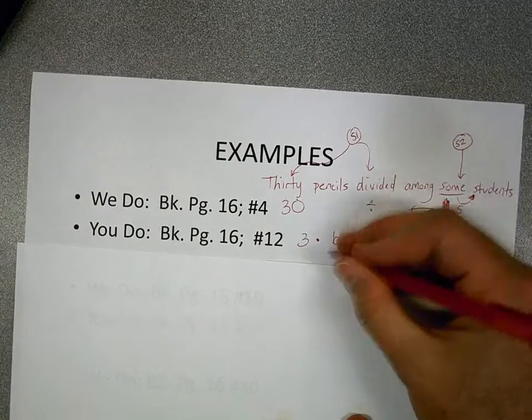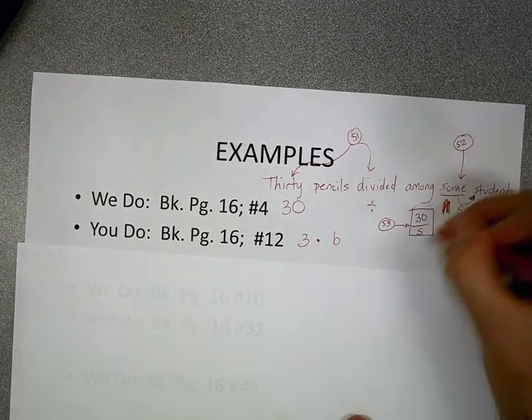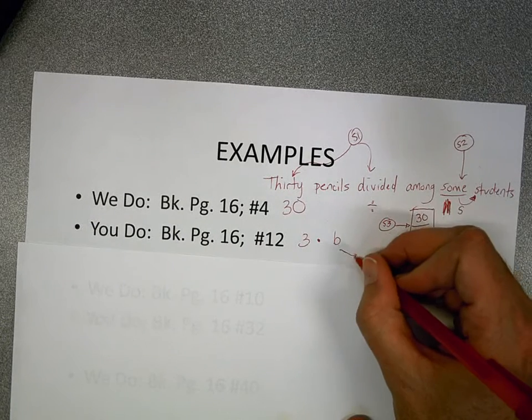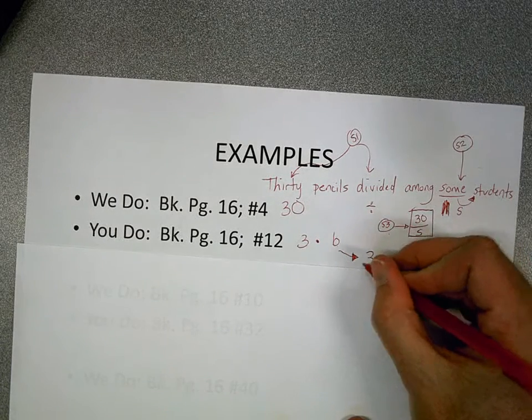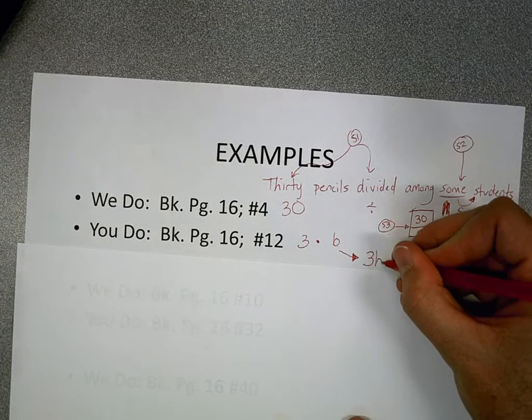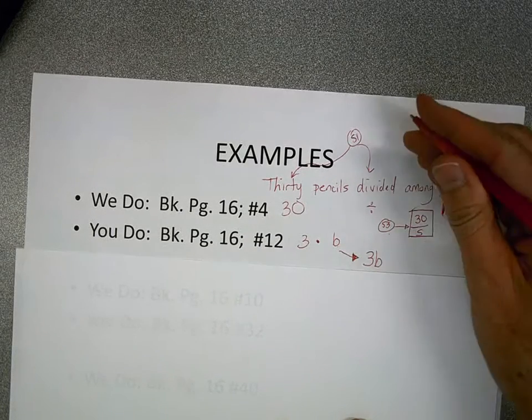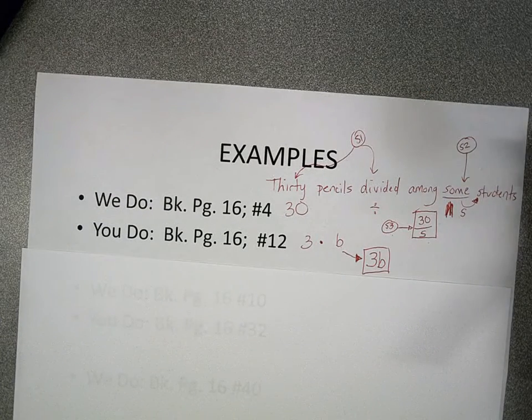Now step 3 on this problem, of course, I've already done the first 2 parts. Step 3 is just finalizing your answer. And at this level, if you have a variable with what's called a constant, the number up front, our constant becomes a coefficient, meaning it's connected, multiplied with the variable. And that would be how you'd write the answer.